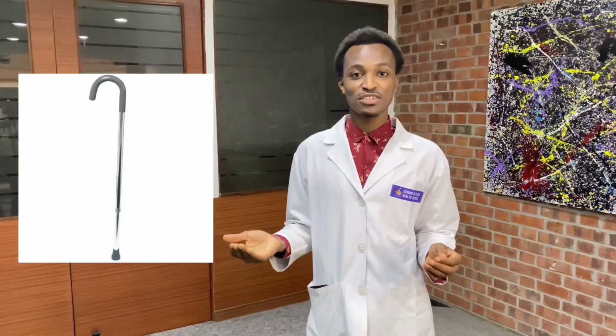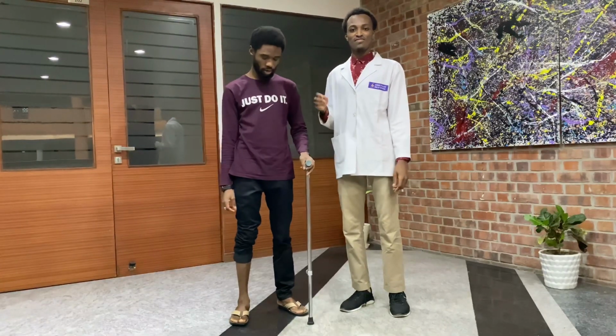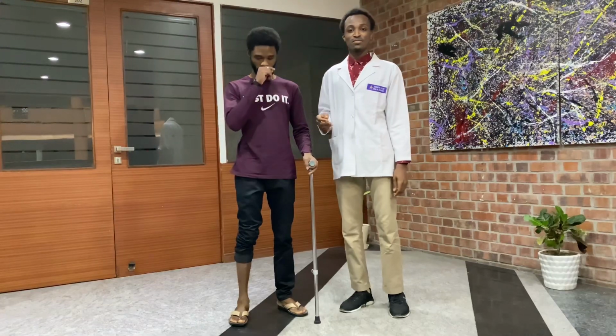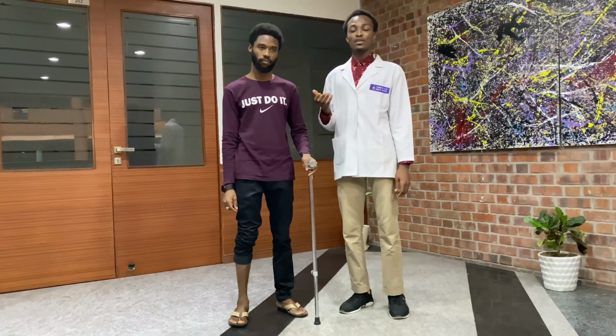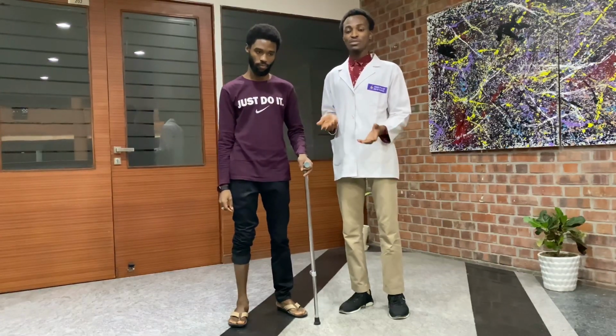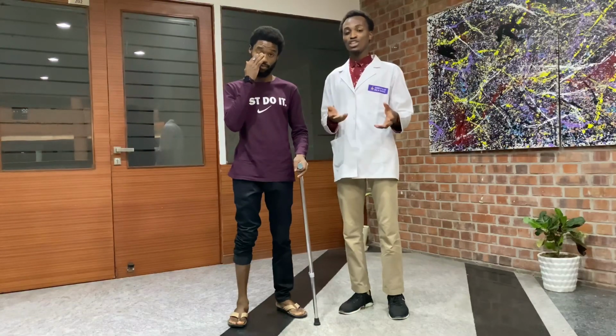Types of walking aid: cane, walker, and crutches. Features of cane: most common mobility aid, and it is commonly made of wood or aluminium. It transmits 20 to 25% of body weight.